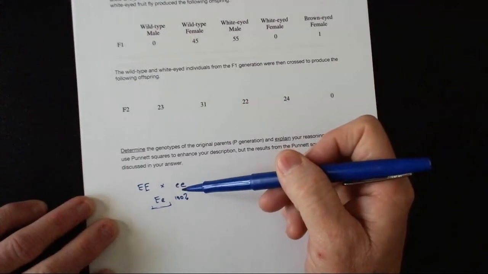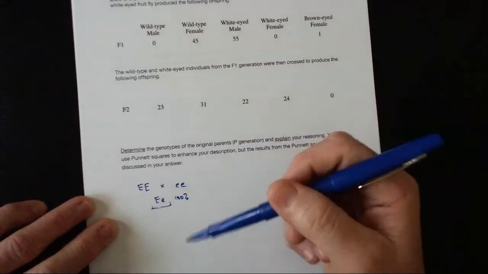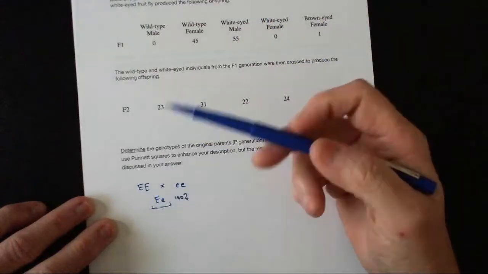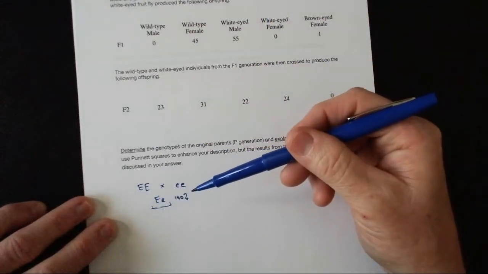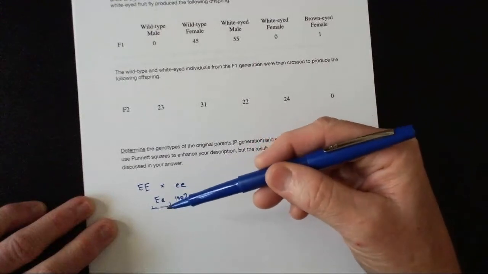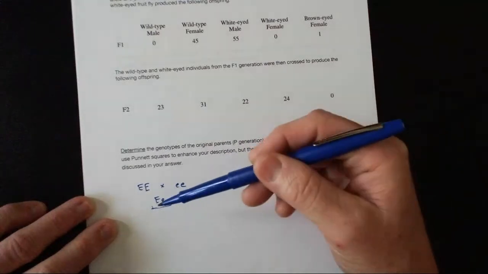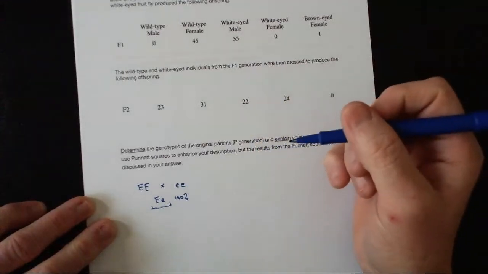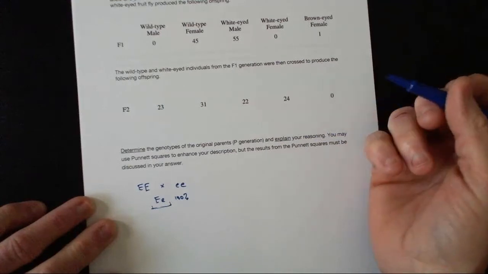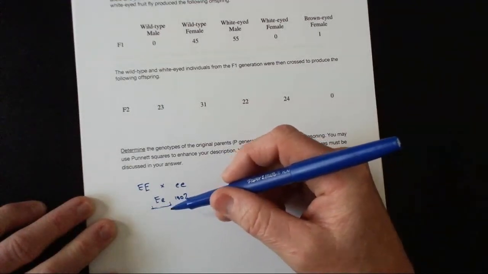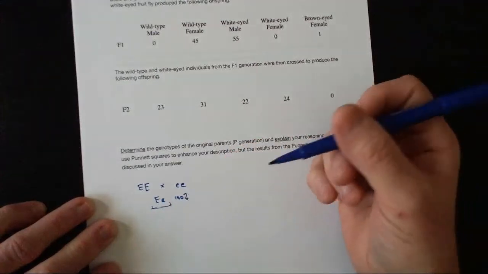And that would make this the white-eyed. Well, if we reverse that and made white eyes the dominant characteristic and wild type the recessive, still 100% of our offspring would be heterozygous. Either way you cut this, it would be heterozygous. And what you would end up with is 100% of your offspring showing whatever the characteristic is that's dominant.